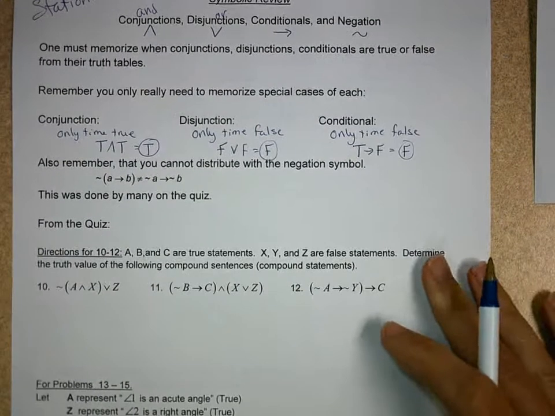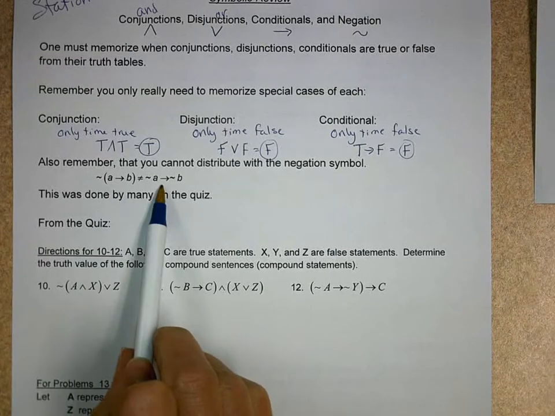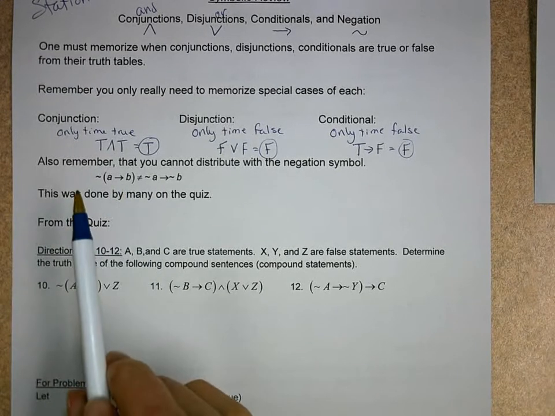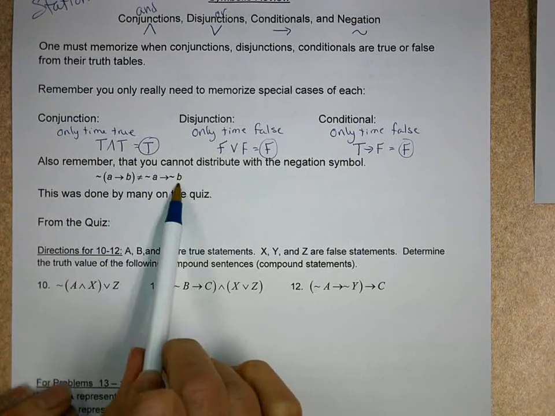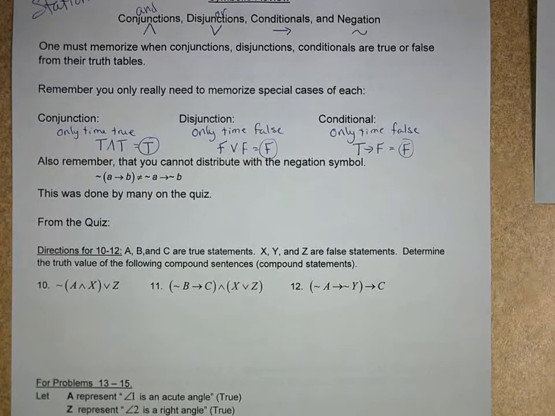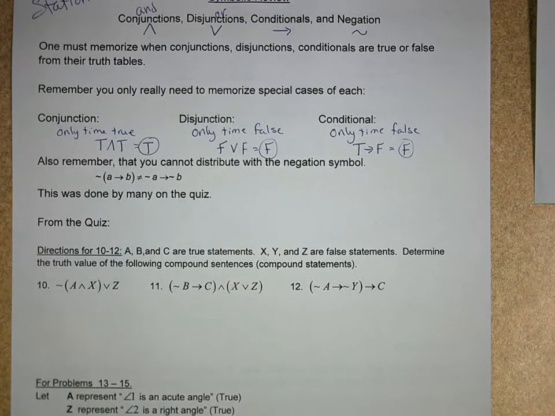Also, I want you to remember, you cannot distribute negation symbols. This is not a property of logic, okay? You cannot naturally go, oh, everything is negated. No, they're not equivalent values, validity-wise. I could do a truth table and explain it, but that's a little more time than I want to spend. This is not true. This got several people.